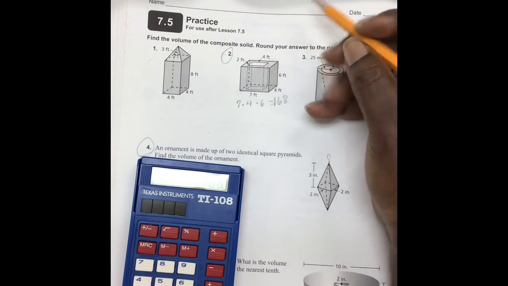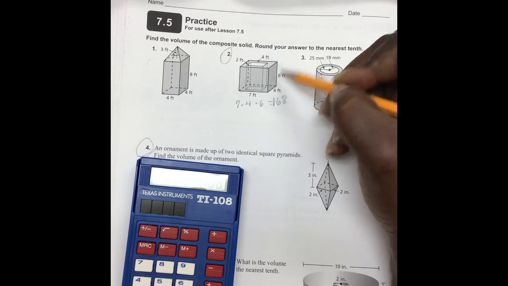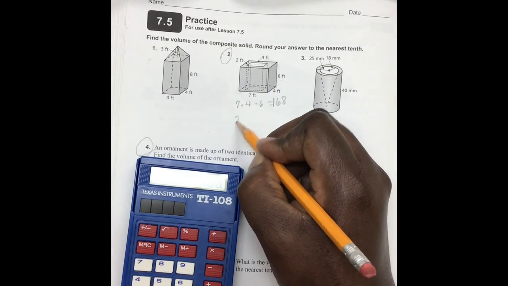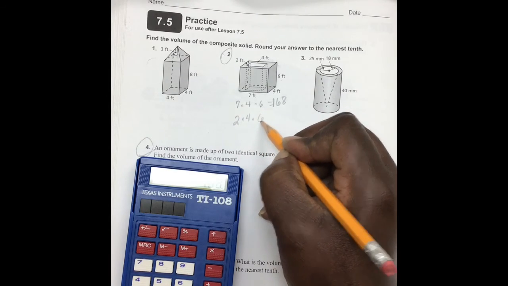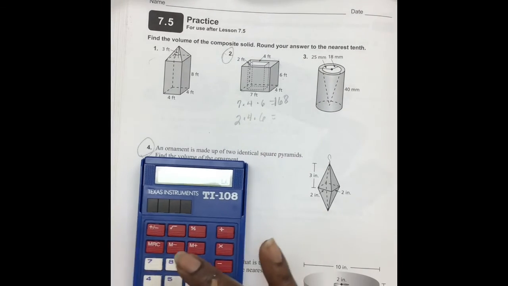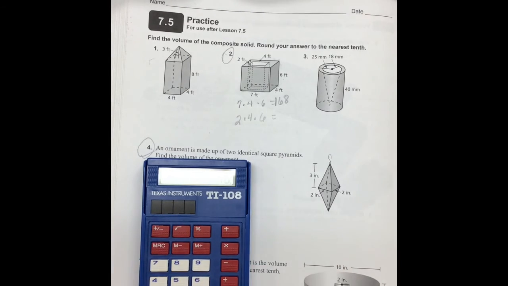Now, we have to look at the inner, okay? The inner, we have a 2, a 4, and the same height of a 6. So let's multiply that out. 2 times 4 times 6, and we have a 48.